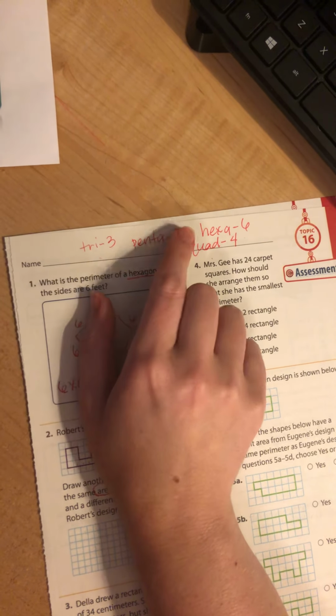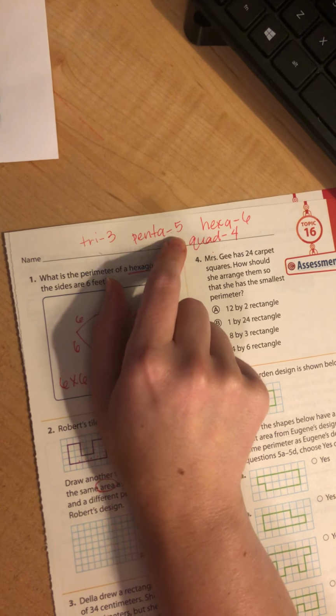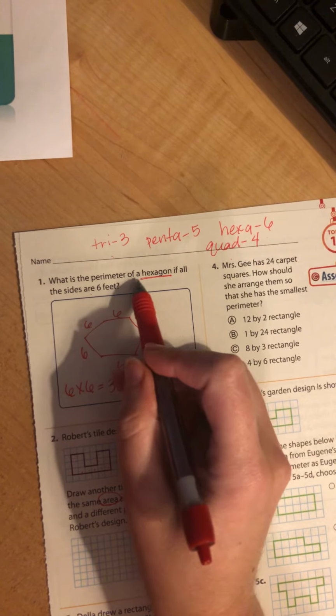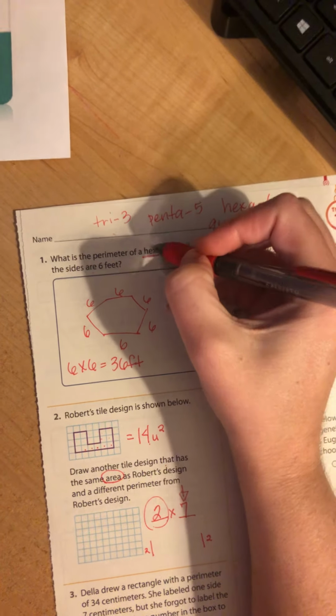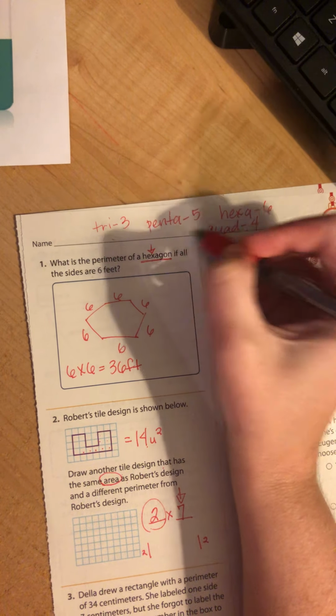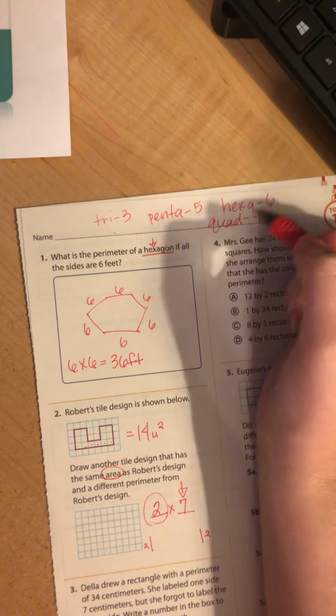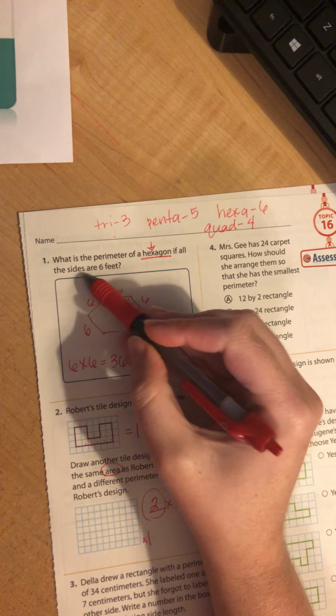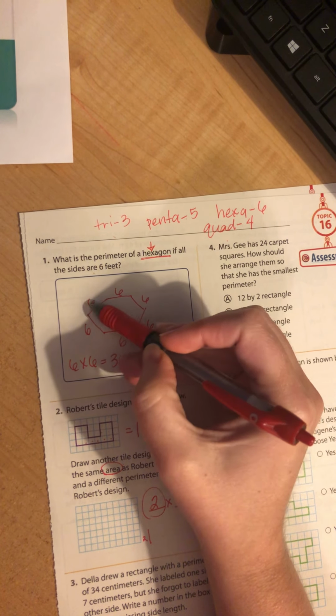But you need to remember these numbers. So triangle, penta, hexa, quad. All right, so this just happens to be a hexagon, okay? So hexa means 6. 6 and hex have an X, okay? So I drew a hexagon and I labeled my 6 sides. They all had equal sides of 6 feet.